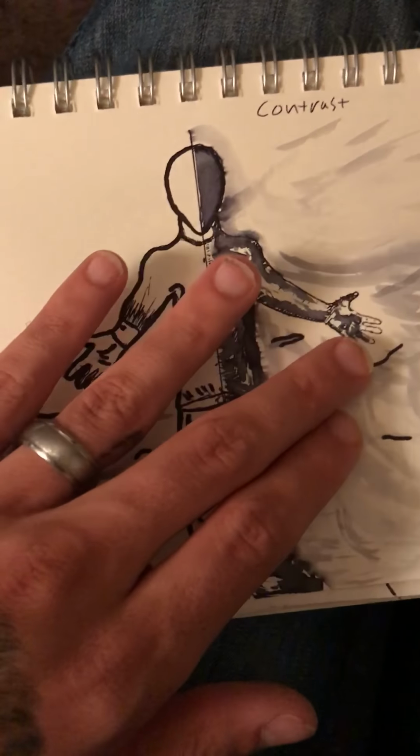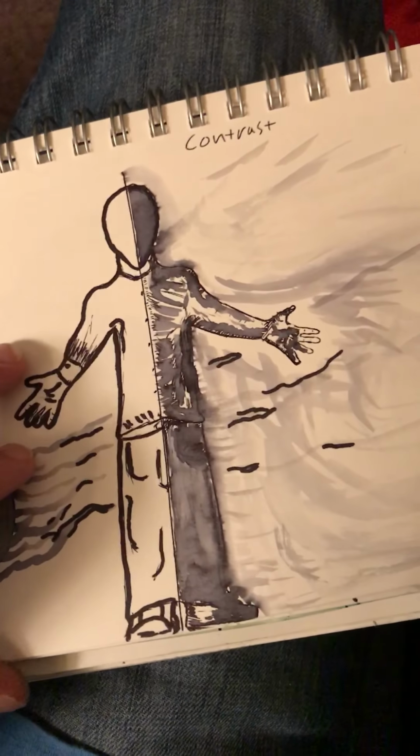Here's contrast, again, same technique. The light side, the dark side, to show contrast with each other.